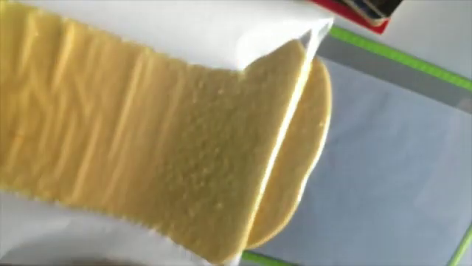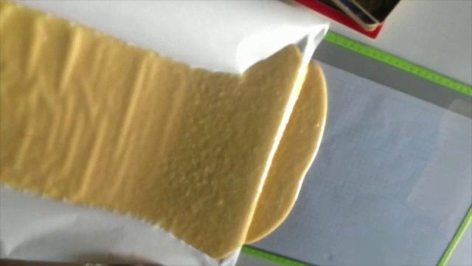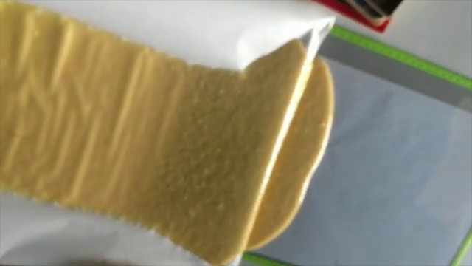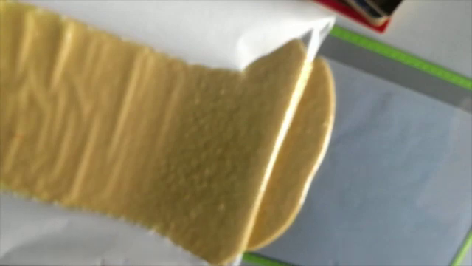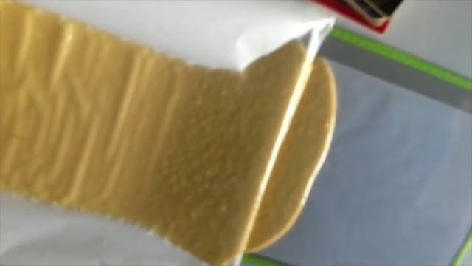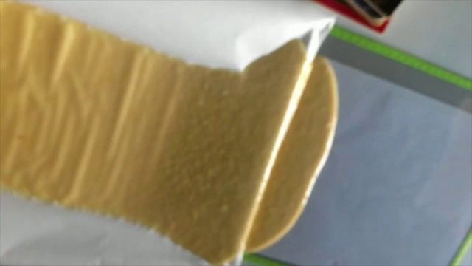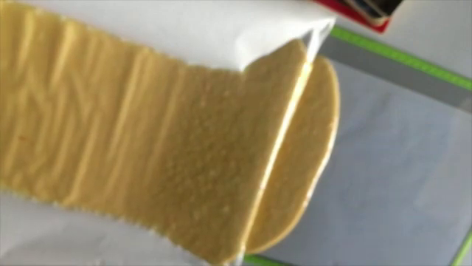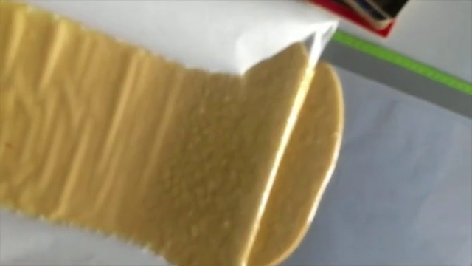Oh, it's getting really close to the border of my sheet protector. And it is still flowing. I'll lower my camera down.